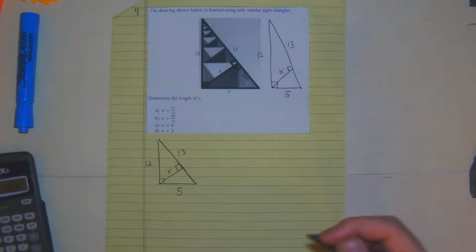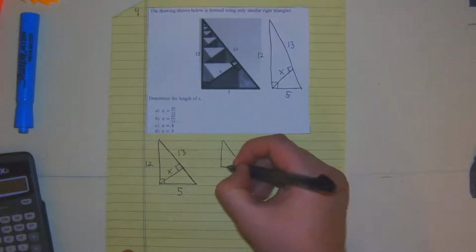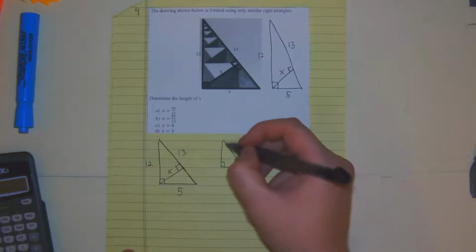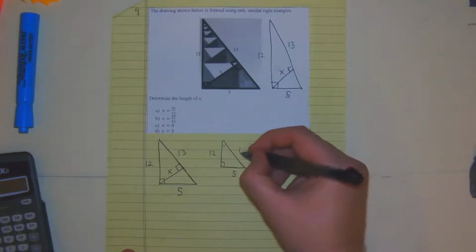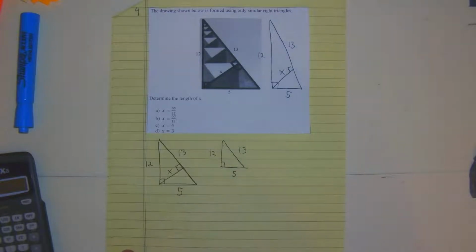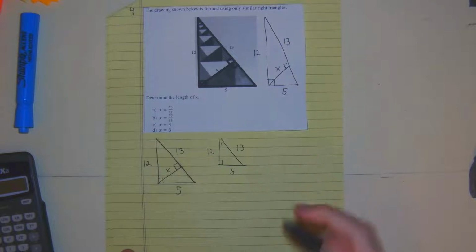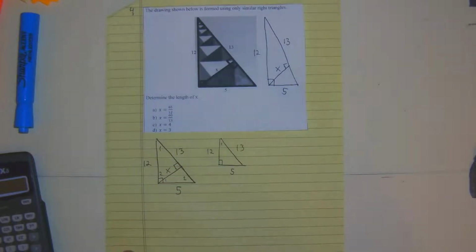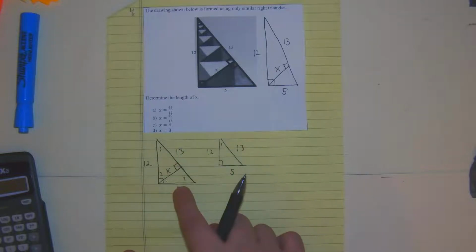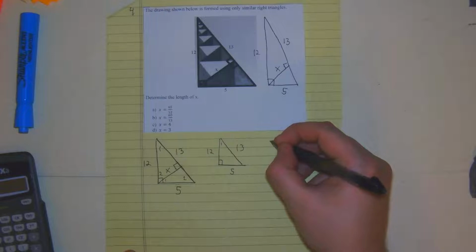So let's draw 3 right triangles. The first one represents the large one: 12, 5, and 13. That represents the large one. And remember, with similar right triangles, there are only 2 angles. So I'm going to mark them 1, 2, 1, 2, 1 being the top, 2 being the bottom.